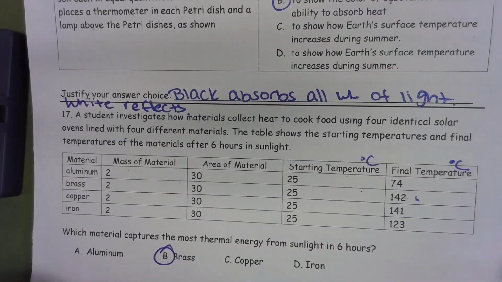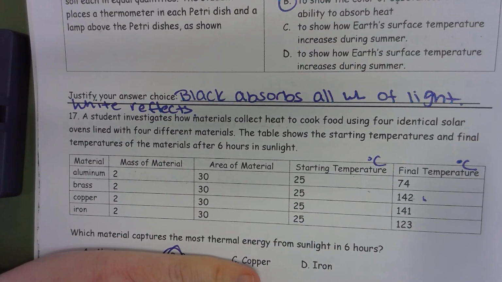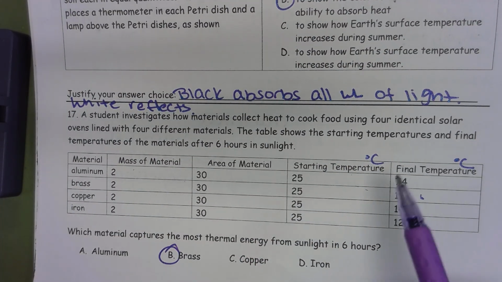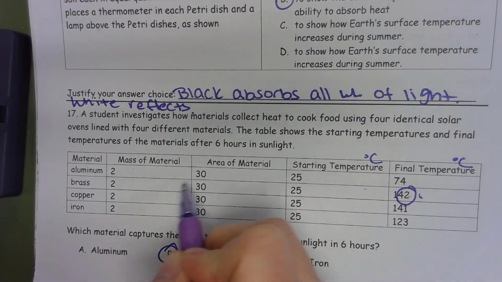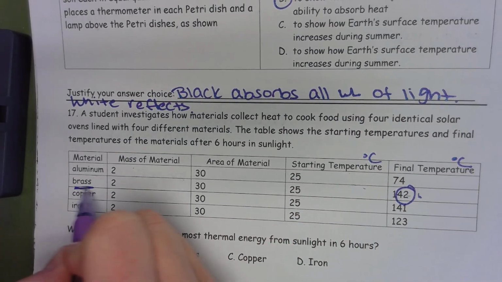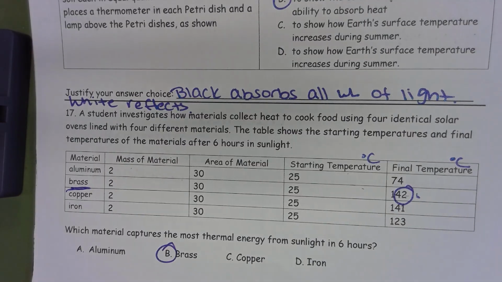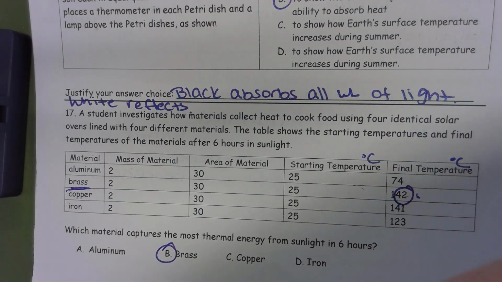Which material captures the most thermal energy from sunlight in 6 hours? Well, if we look here, we can see that this has the highest number, and if we go over here, we see brass, and we've selected brass as the correct answer. Okay.